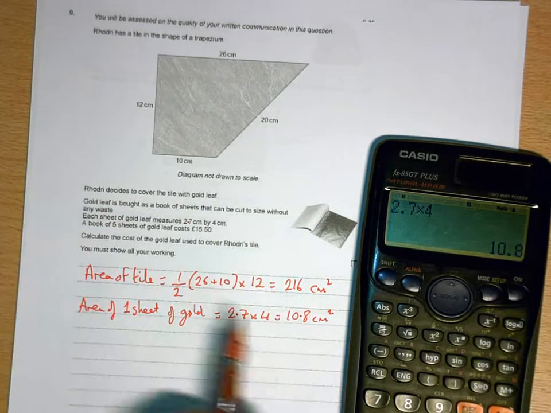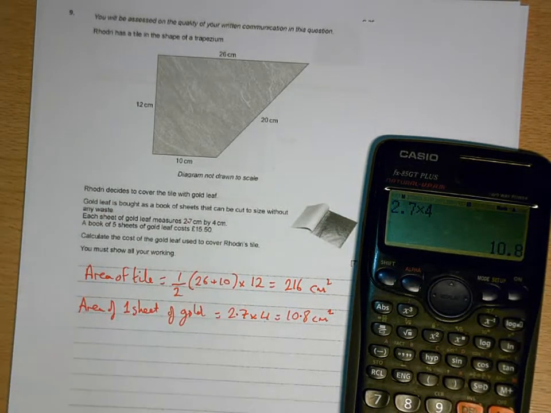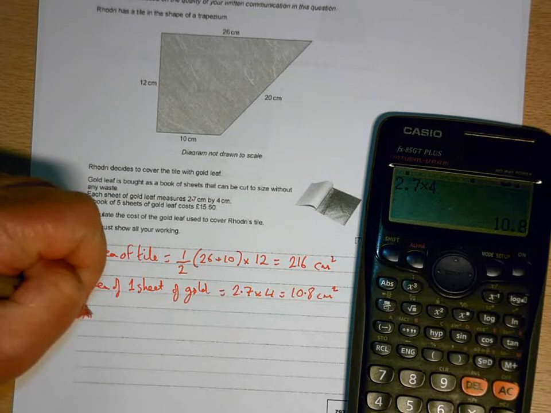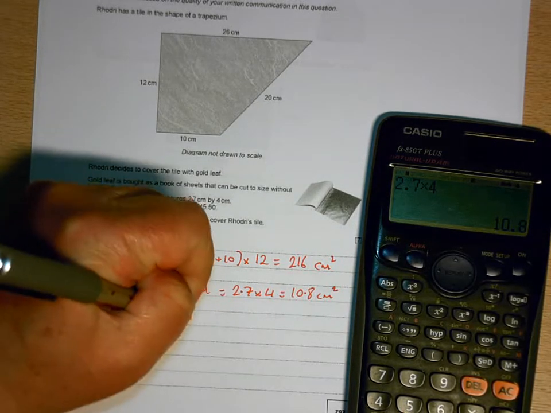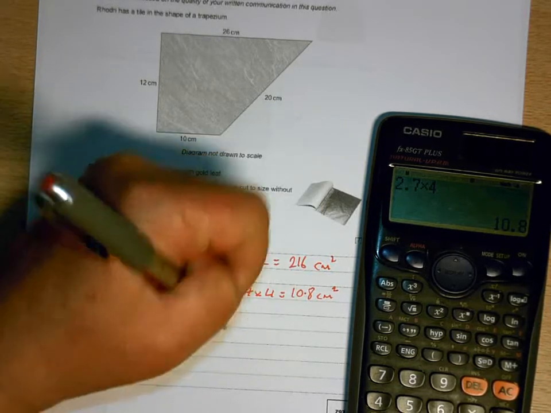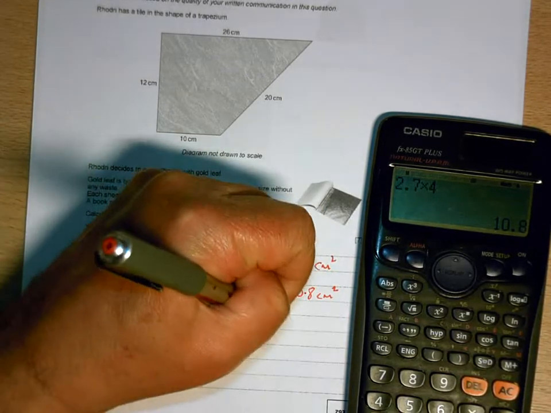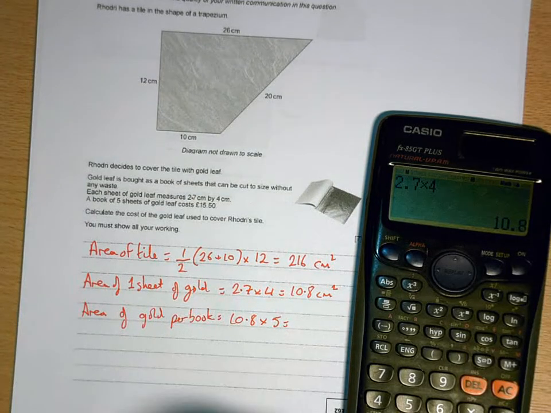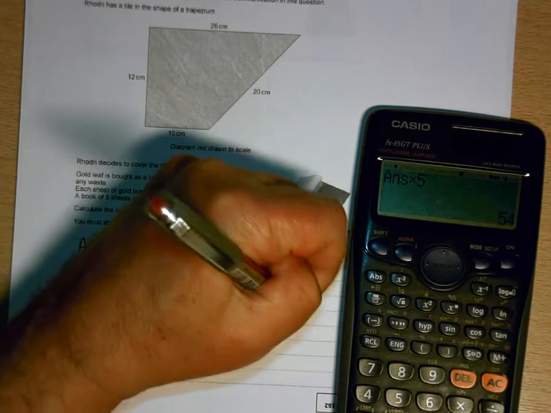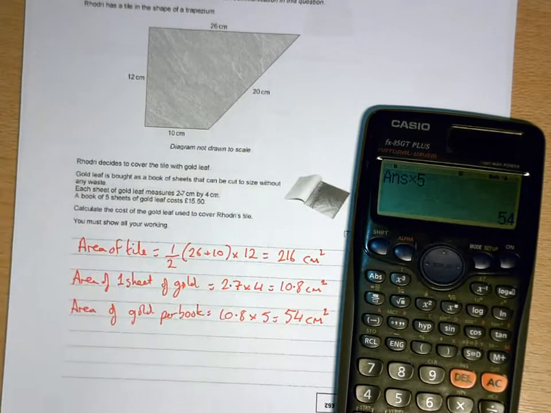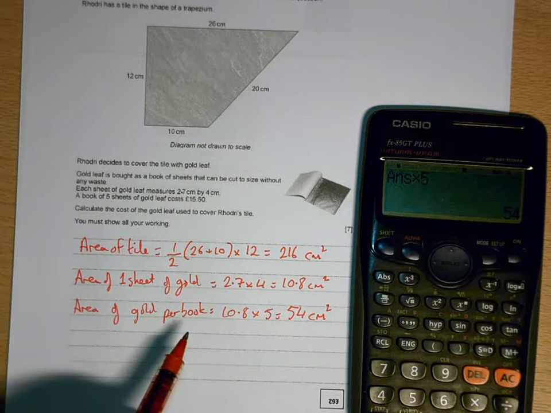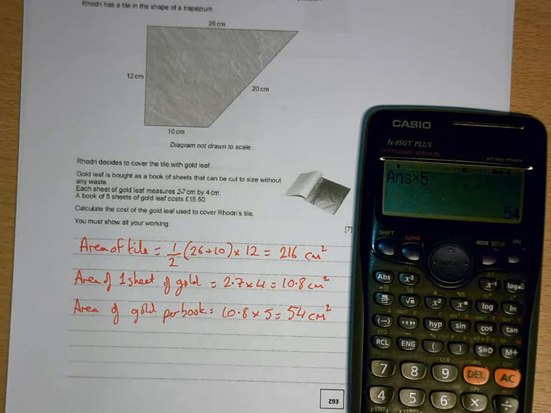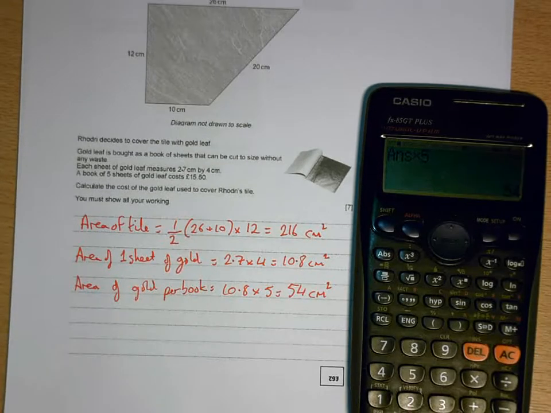And there are 5 sheets in a book. So the area of gold per book is 10.8 times 5 pages, 54 square centimeters. So I want to now find out how many books I need to buy to cover 216 square centimeters.